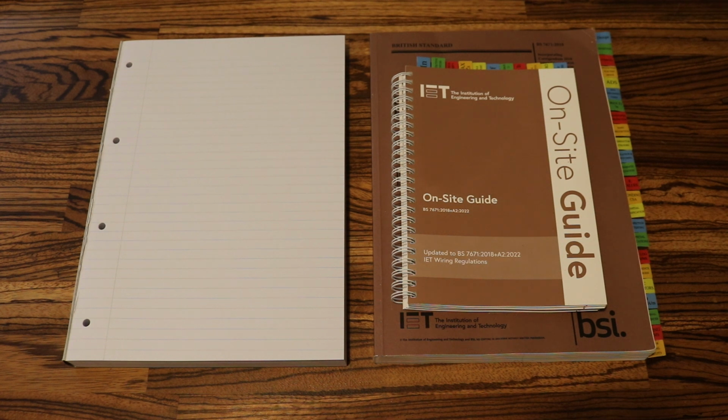Hi everyone, this video is how to do a cable calculation only using the on-site guide, and we are only going to be finding out the size of our live cable. This is really aimed at level 2 of electrical installation. At level 3 you would progress further, calculating the size of your CPC, and you would also use values and graphs taken from the BS 7671. But for this question, we are just going to focus on level 2 and the on-site guide.